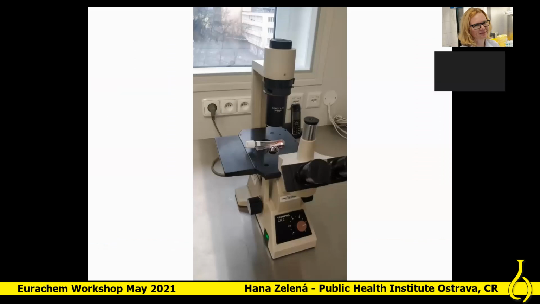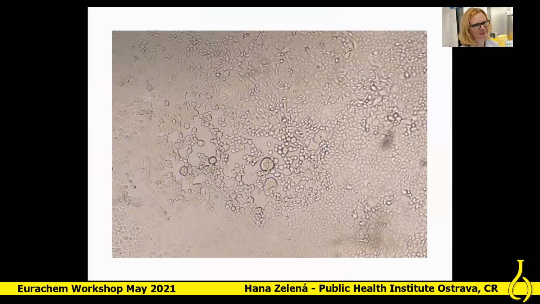Here is the light microscope. We have to examine the tubes every day in this microscope. Next one. And this is the picture we can see in the microscope. This is the cell culture, and in the middle of the picture, you can see the typical changing of the shape of the infected cells, which we call cytopathic effect.